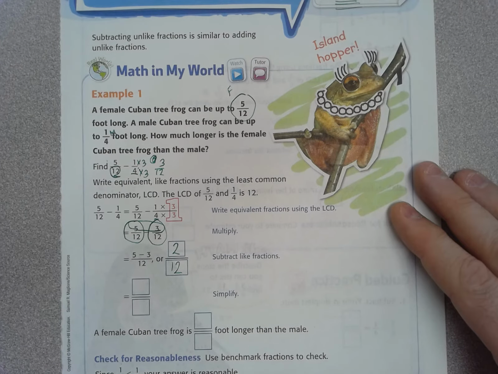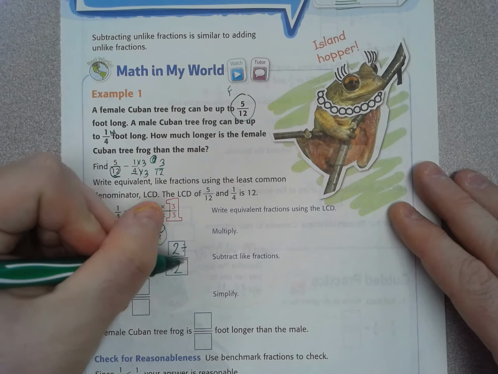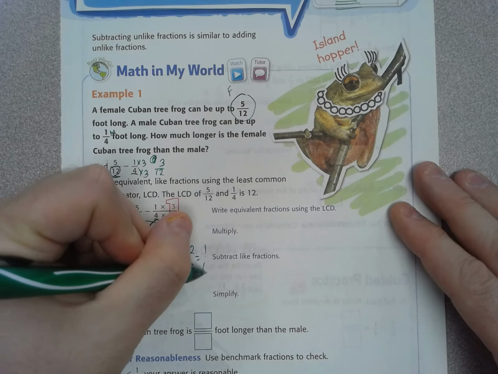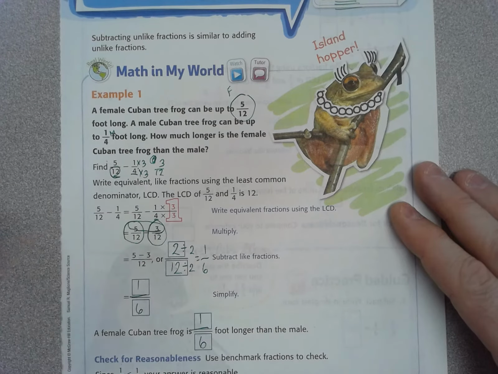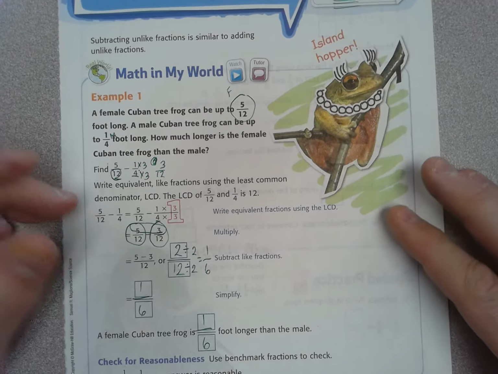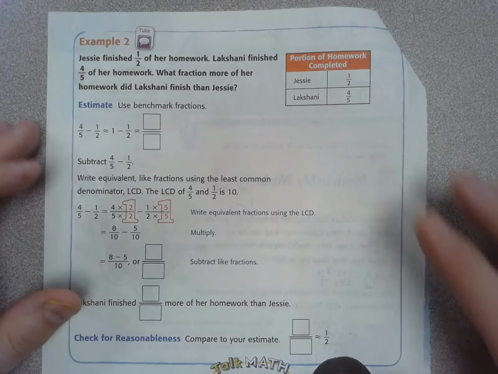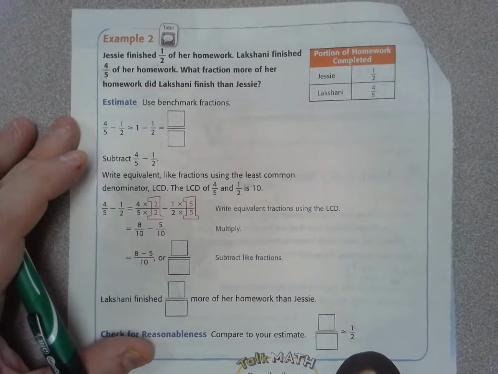And then we have to simplify. Hopefully you see that these are both even. We can divide both of these by the same number, which is 2. And that will give us 1/6. So the female is 1/6 foot longer than the male. Okay, so again, this is the exact same as the adding. We're not really doing much different. We're still going to go through this just in case you missed something a little bit yesterday, to help you understand what we're doing here on this assignment.